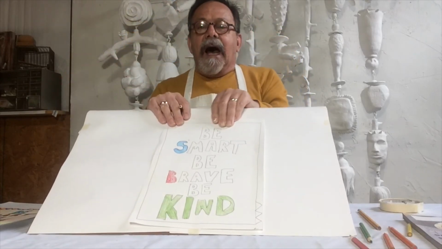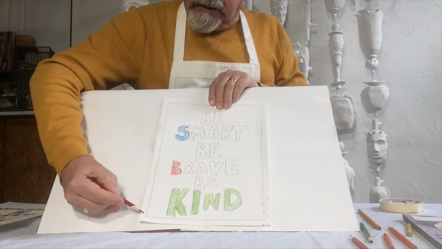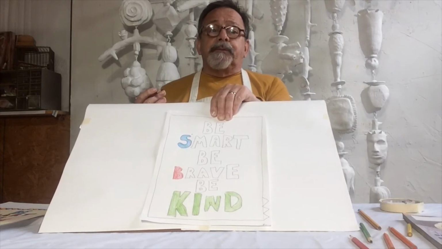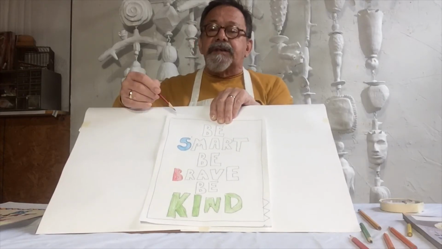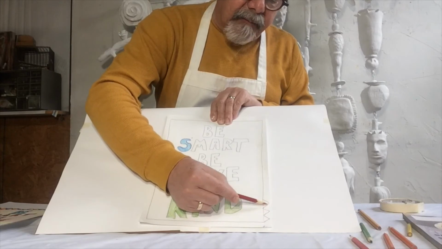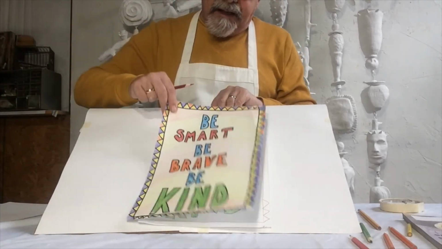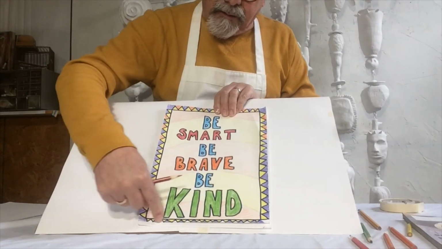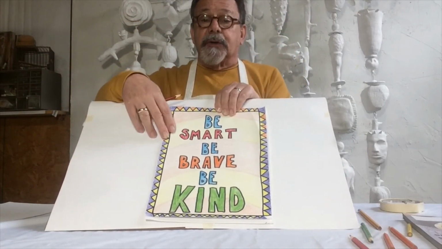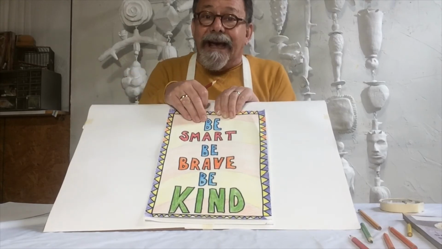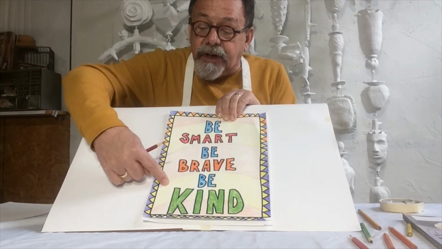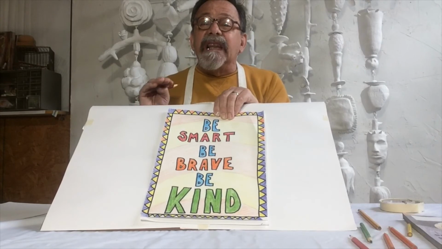Another thing too is that if you've noticed, I have put this line border, kind of like a frame, right? But instead of just leaving it like this and coloring it in, I decided to do the zigzag, making these triangles. And so what that did is it framed the message. And if you want to color in the background of your poster, if you make your letters really dark, like I did, you need to color in the background really, really light.